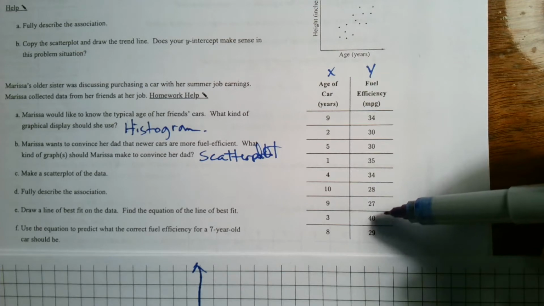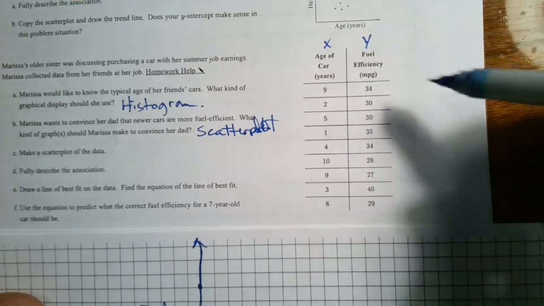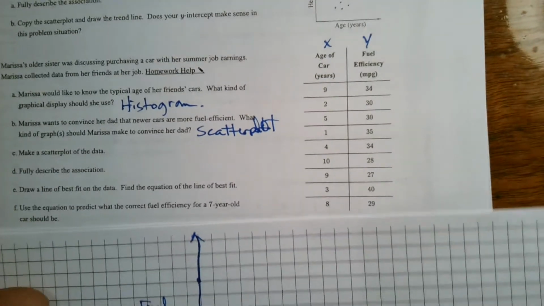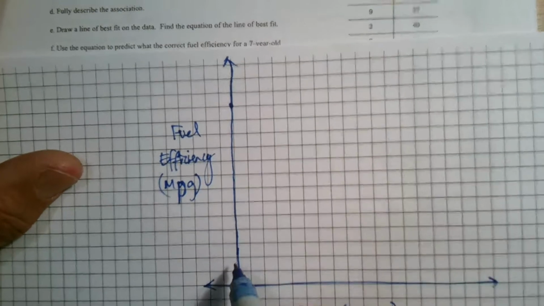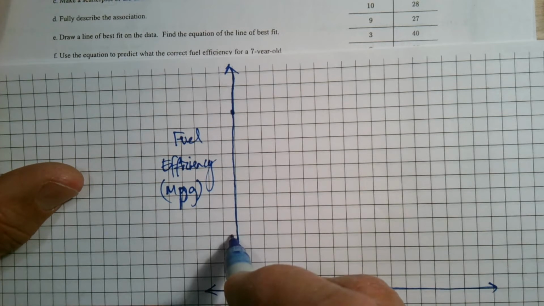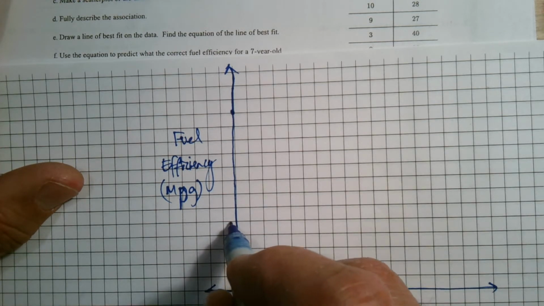So I want to make sure I get to that 27 to 40, but then I also want to make sure I have enough detail between 27 and 40. So maybe I'm going to go by threes. Let's see if I have enough space here. I might have needed to make my graph bigger. So let's go, if we said 3, 6, 9, 12, 15.